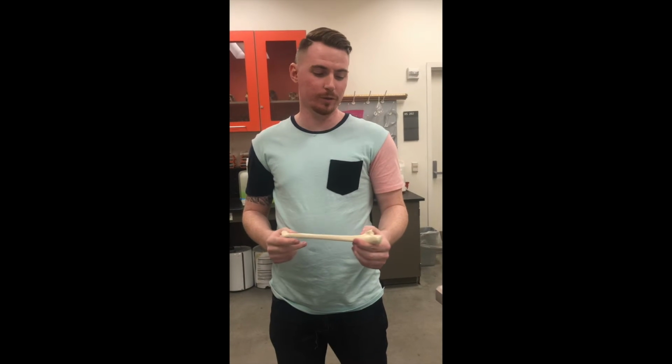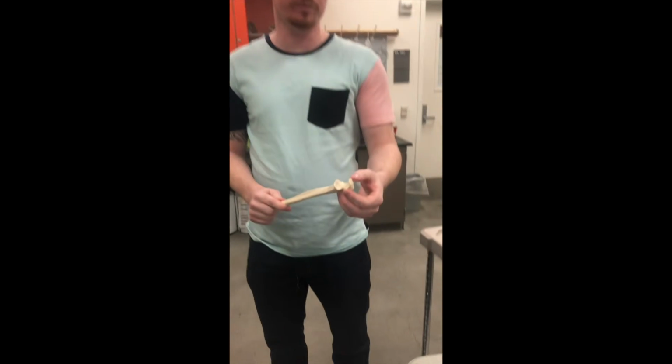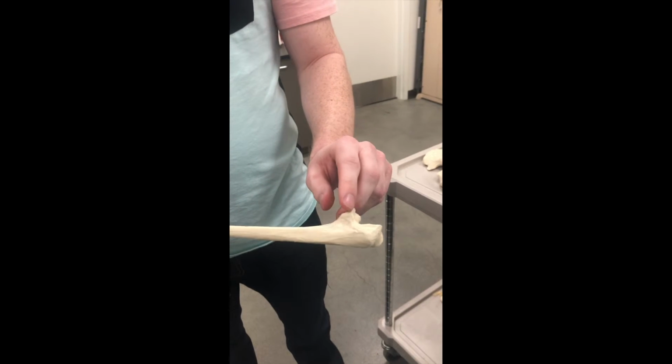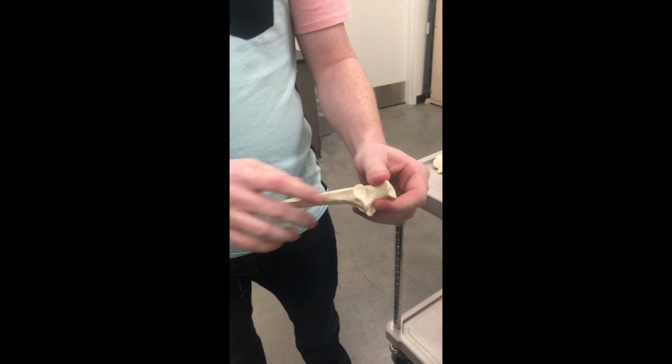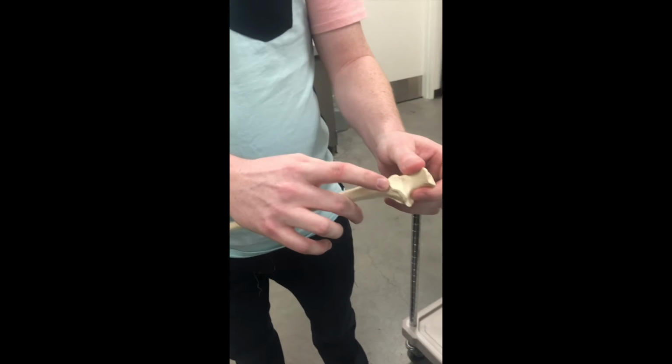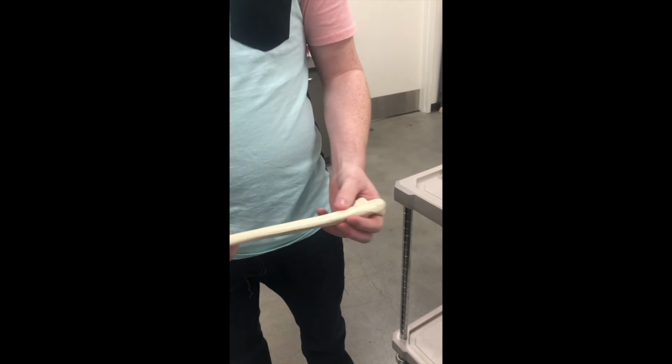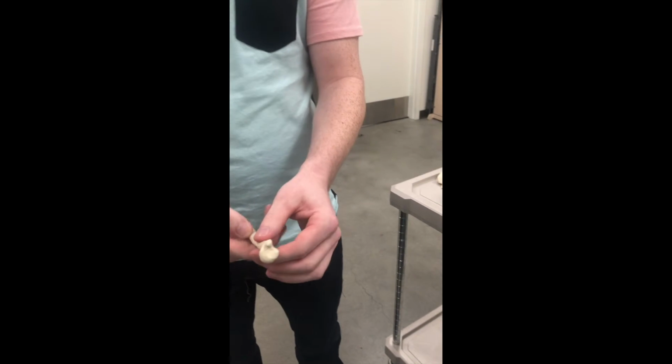All right, so I'm gonna go ahead and show you the ulna now. Right here is the olecranon process. This is the trochlear notch, coronoid process, and then this is the radial notch, where the radial head articulates. And they're gonna come down here and have the styloid process as well.